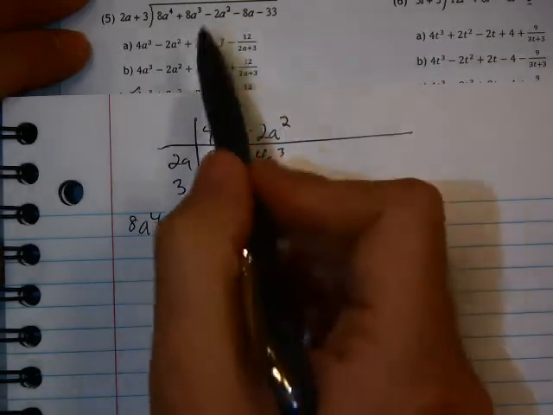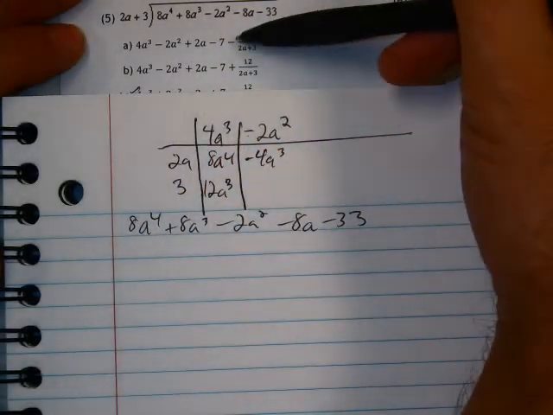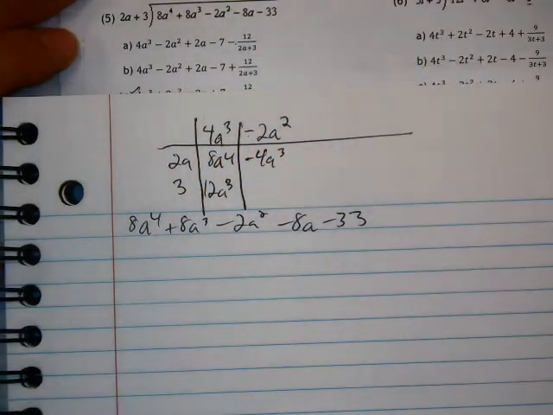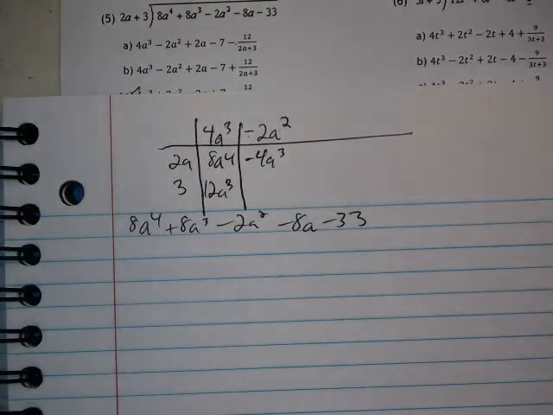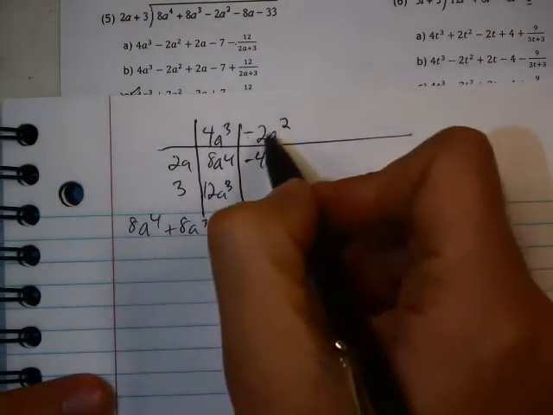And notice the rest of them, the only thing that's different is at the very end. It's either minus 12 or plus 12. So chances are it's just dealing with that remainder. So I'm going to continue dividing.